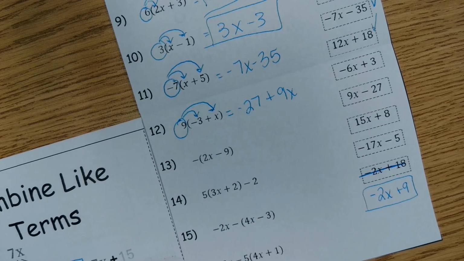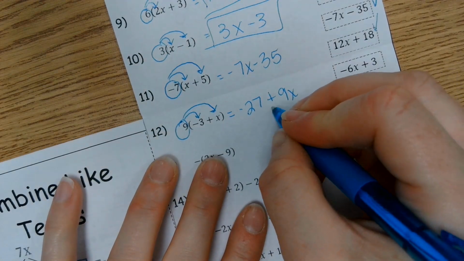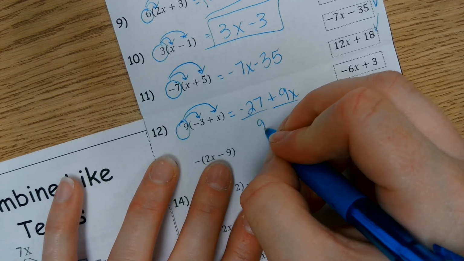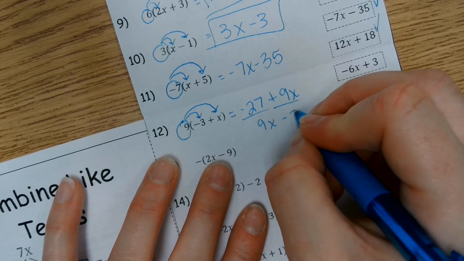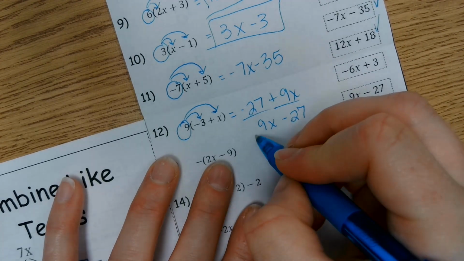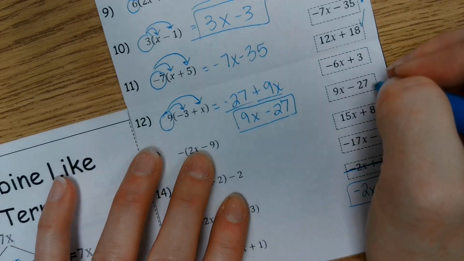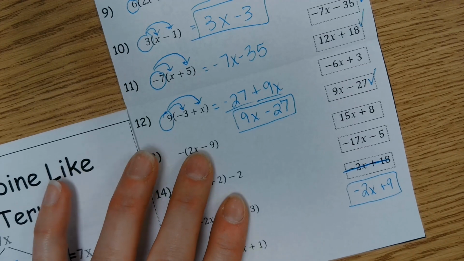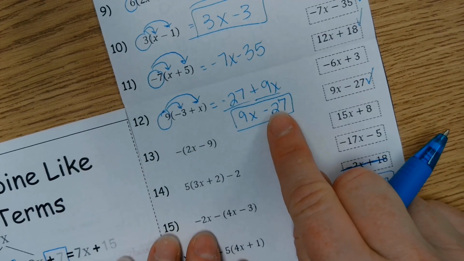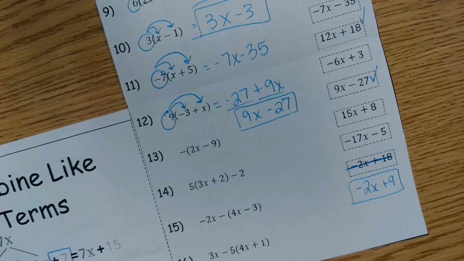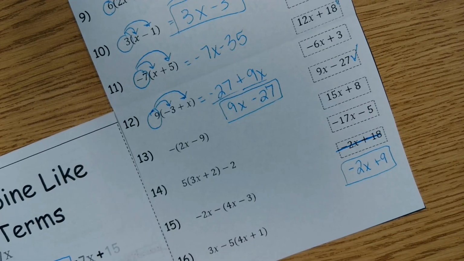But mathematicians like to write the variable first. So we're going to flip-flop these. This is a positive 9 and a negative 27. So it's going to be 9x minus 27. Make sure you take the sign with it. 9x minus 27. Okay. I want y'all to go ahead and work on the rest of those.